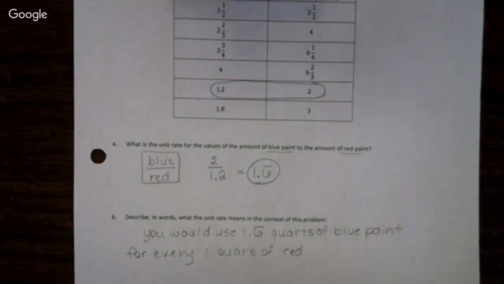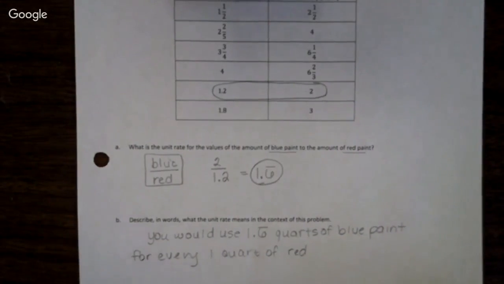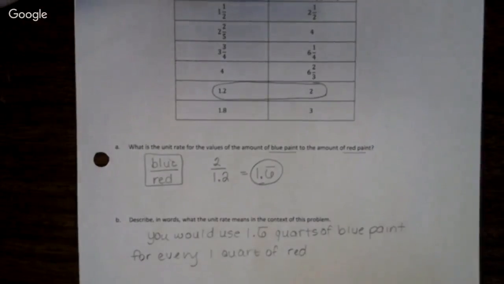All right, on the next page is your problem set. You're going to try that out for homework, and we will go over that in class tomorrow. Good luck.